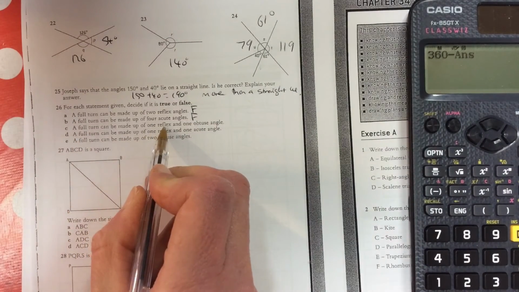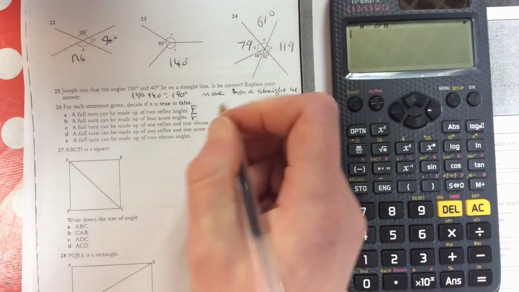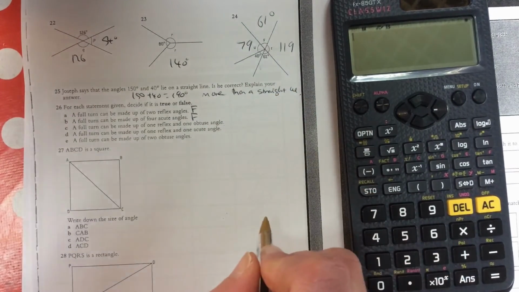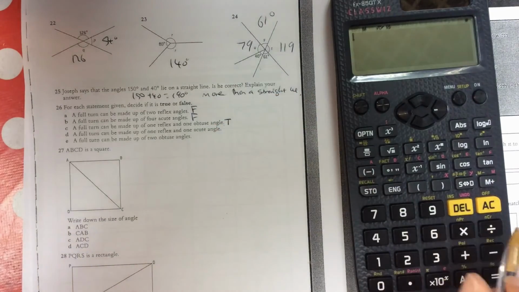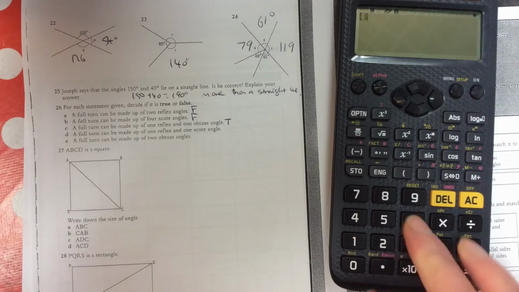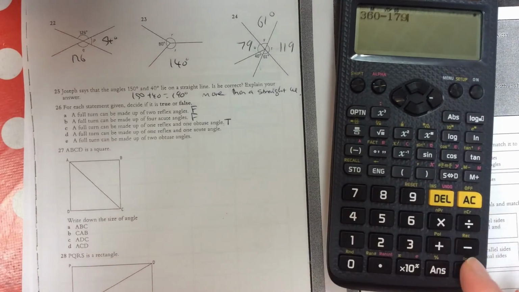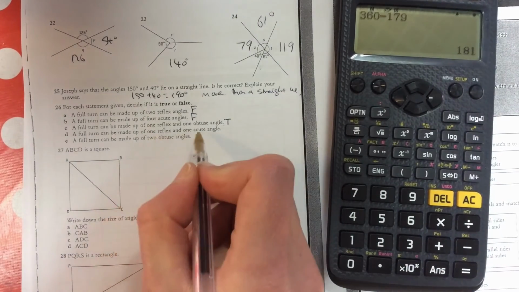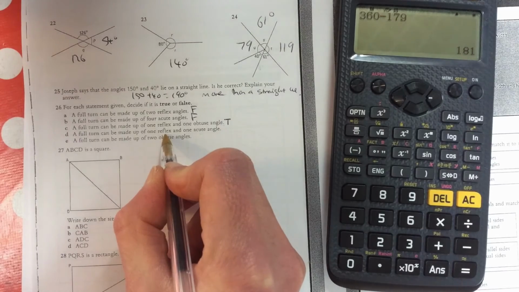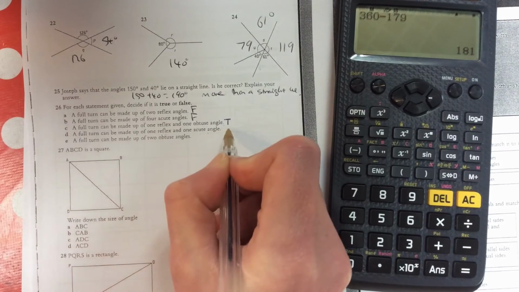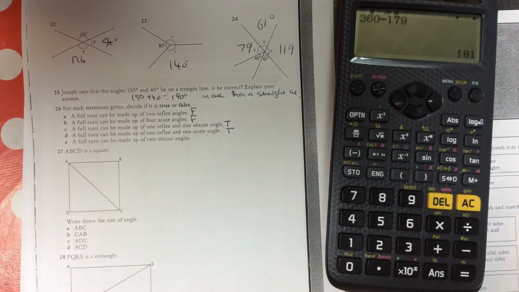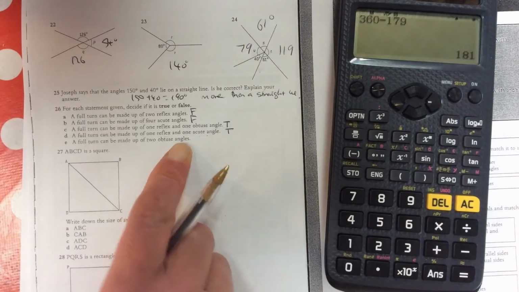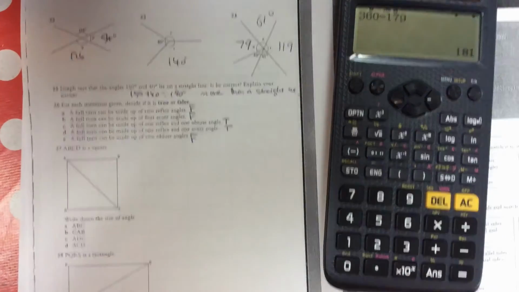You could have one reflex and one obtuse. So an obtuse angle, remember, it has to be less than 180, and a reflex angle has to be more than 180, so that would work. Because you could have in there 179 for the obtuse and the reflex being 181, so that works. One reflex and one acute. A reflex could be 300 and the acute could be 60, so that could work. And a full turn can be made up of two obtuse angles. That's wrong, because obtuse only goes up to 180, so that's false.